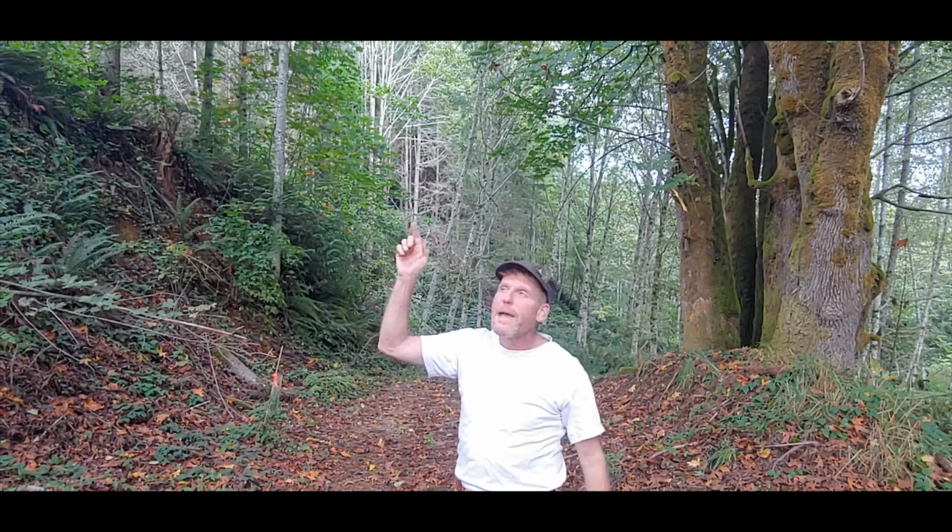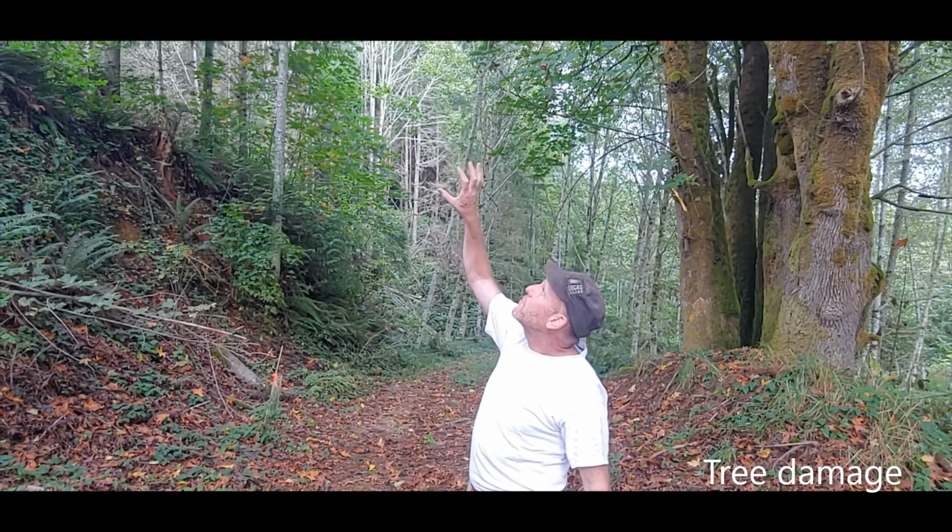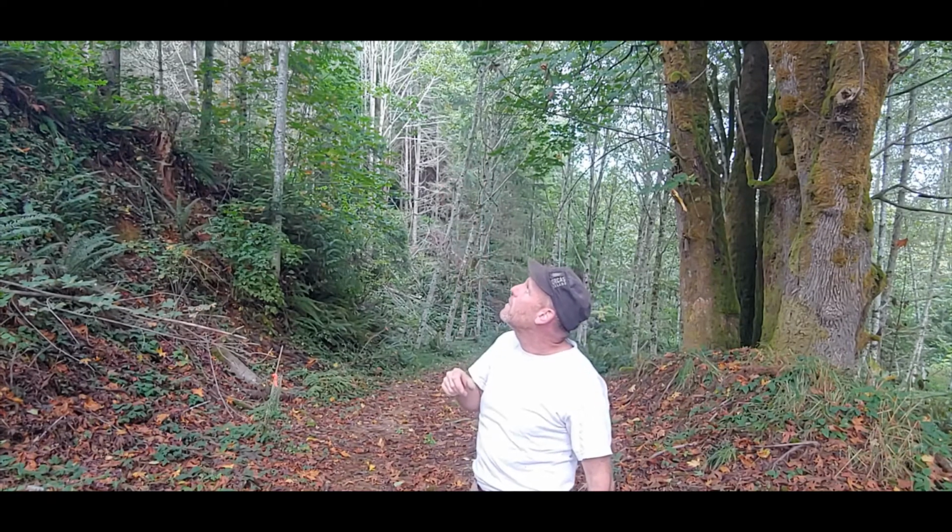I also look at storm damage. Especially in young stands, oftentimes you look up and you see that the trees are broken off at a particular point.